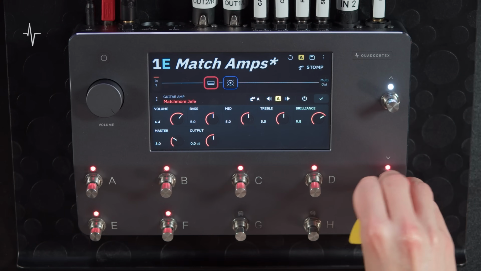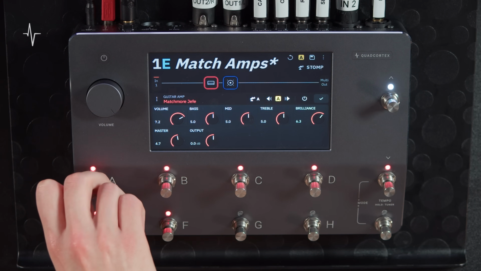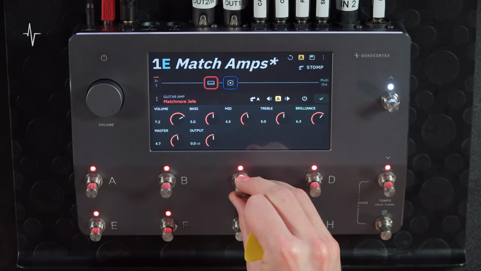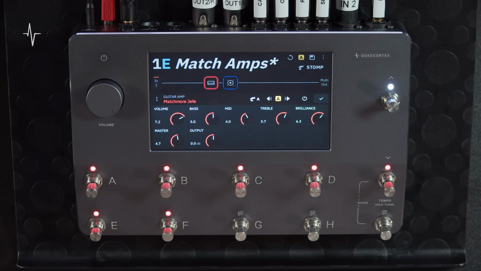Let's bring that down to maybe around 6.5. Raise the master again, just push the amp a bit more with the volume. Let's maybe cut the mids, and a tiny bit of treble. See how that sounds.